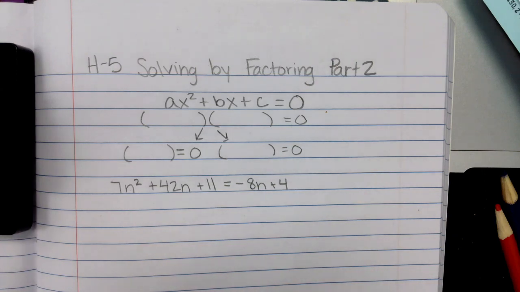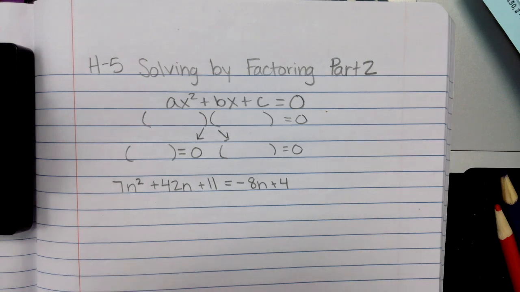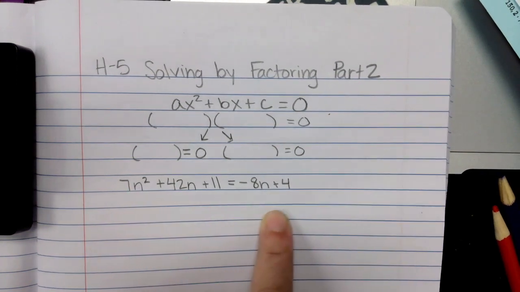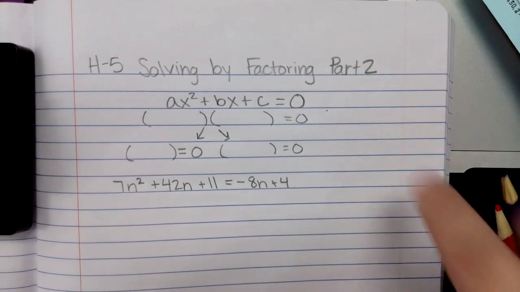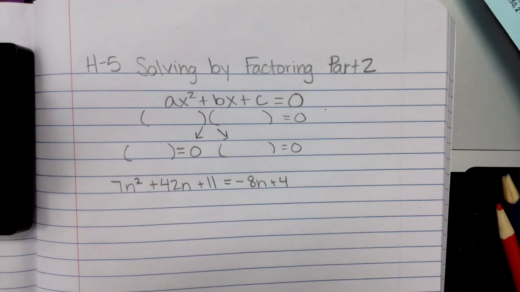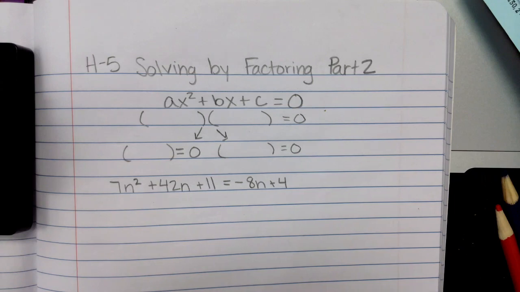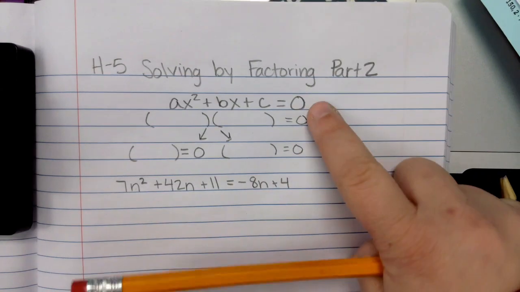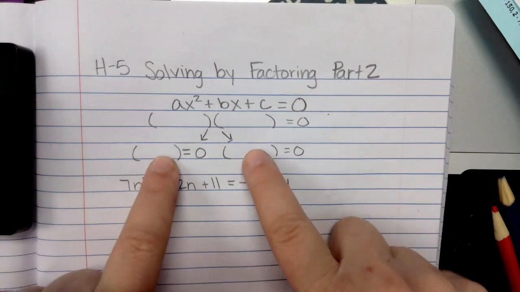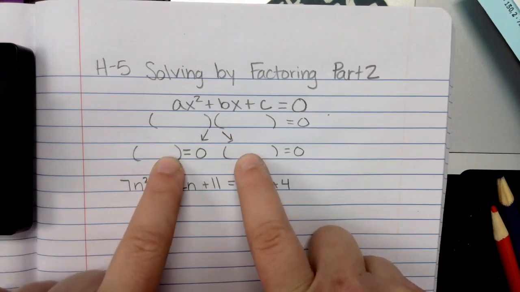Alright, so what is different about this compared to what we did yesterday and the process that we laid out up here? Yeah, there's no 0. That's a really important part when we factor, is that we need that 0 because we need to use that zero product property where we can split it up into zeros. If it equals negative 8n plus 4, we don't know what those two parts need to be.